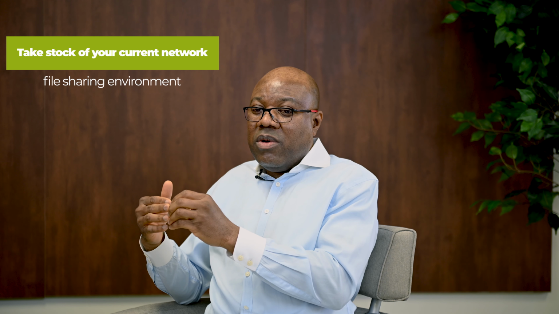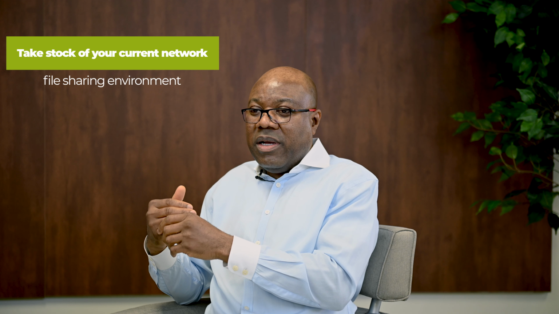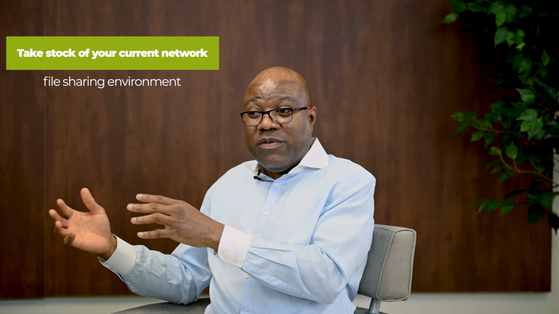How is it structured? How many folders do you have? How many files do you have? Is it 1 million files? Is it 100,000 files, right? Is it in 50 folders or 1,000 folders or 10,000 folders? So taking stock of your existing environment is very crucial to planning how to migrate to SharePoint, because you may have to restructure them, right?